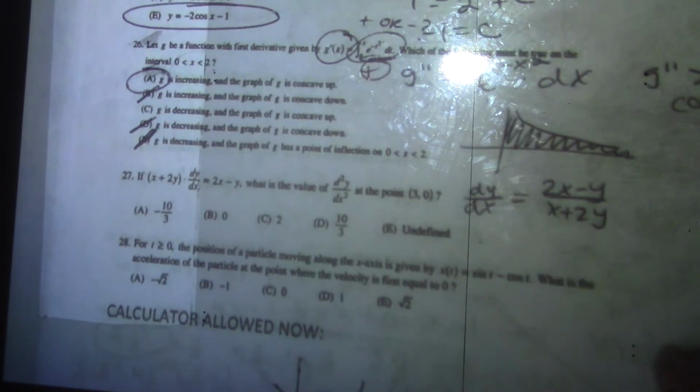Here, I got dy dx by itself. So dy dx equals 2x minus y over x plus 2y. And I want to find the second derivative, so I'm going to take the derivative of this again. So, quotient rule: low d high would be 2 minus dy dx, minus high d low would be 1 plus 2 dy dx, underneath the low squared goes.